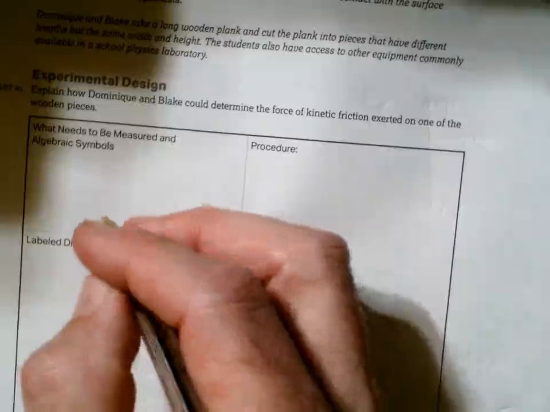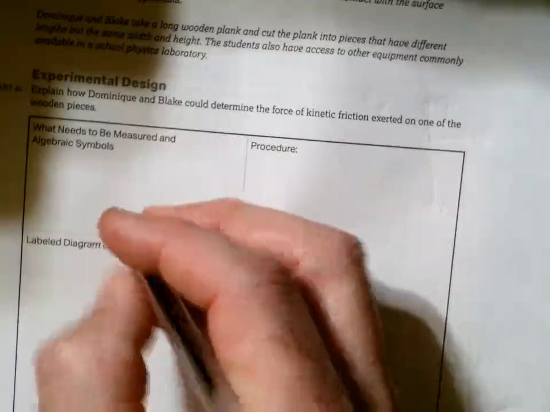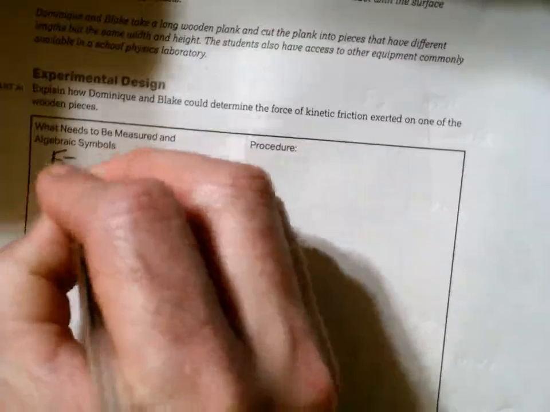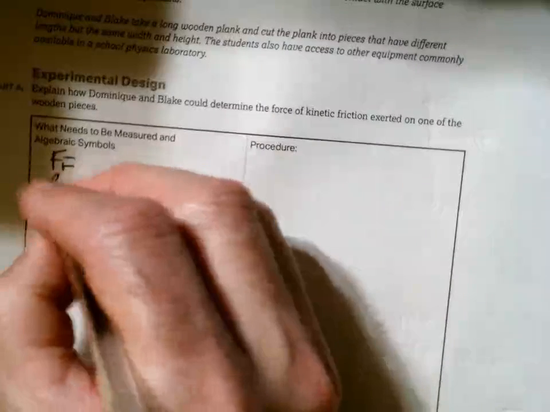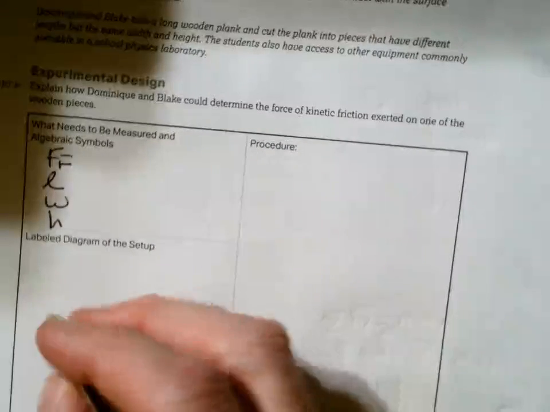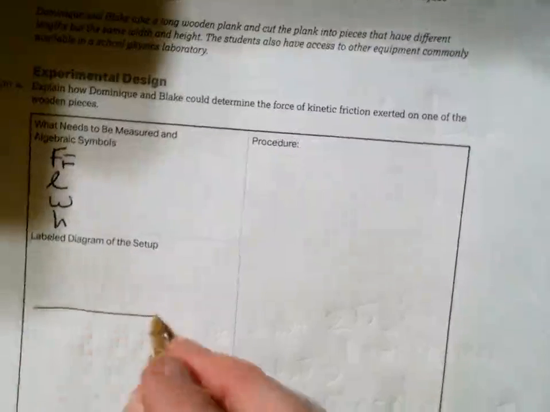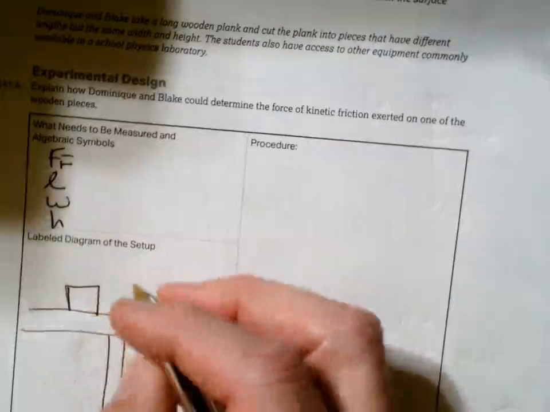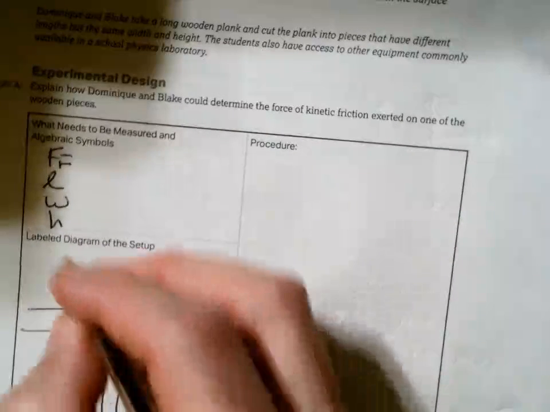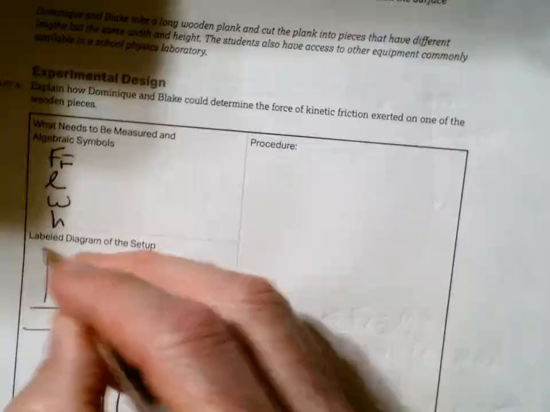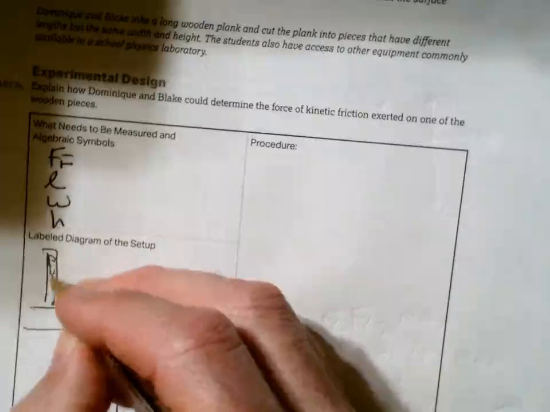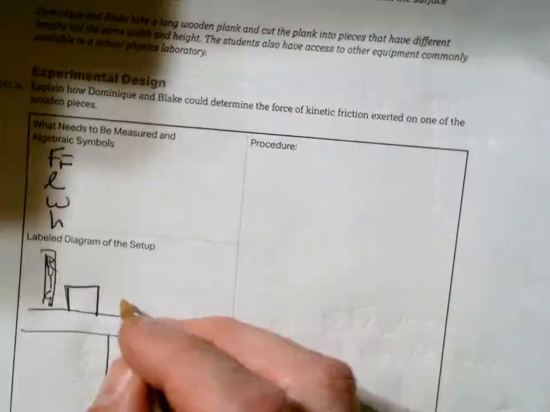All right, so what needs to be measured? Well, the frictional force, the length of the block, the width of the block, the height of the block. Here's what it might look like. So there's more than one answer here. Here's a table. Here's a block. Here's a ruler. Here's a scale.